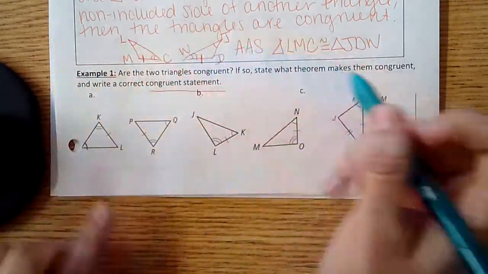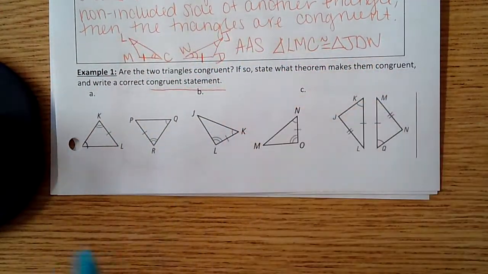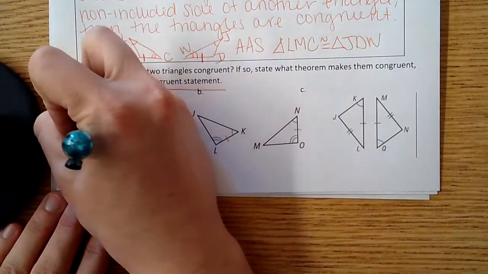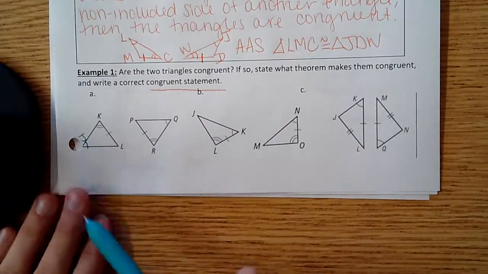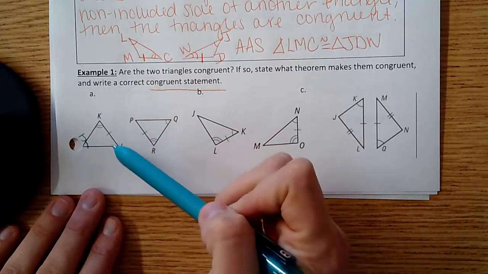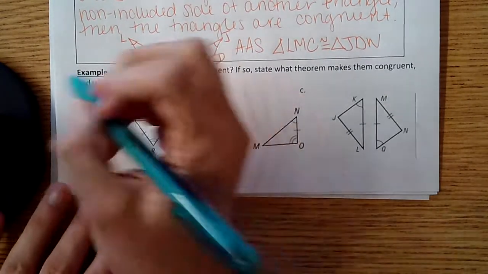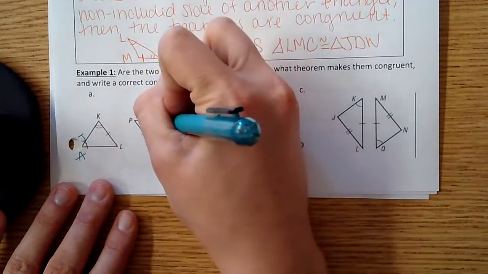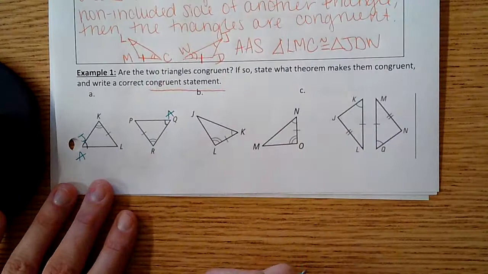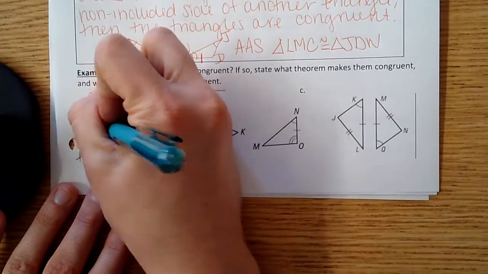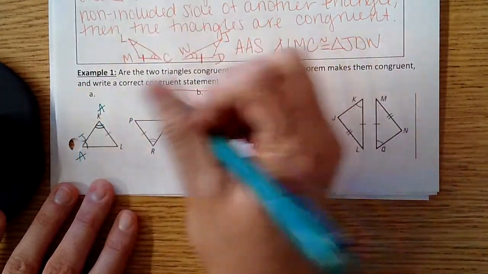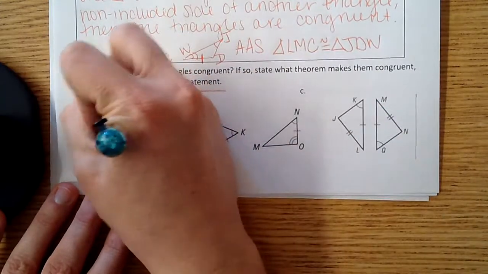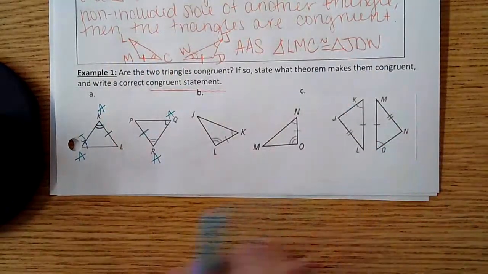So we have an angle here, we'll say J. J, K, L. I know angle J is congruent to angle Q over here. I have angle K congruent to angle R here. And finally, KL is congruent to PR.